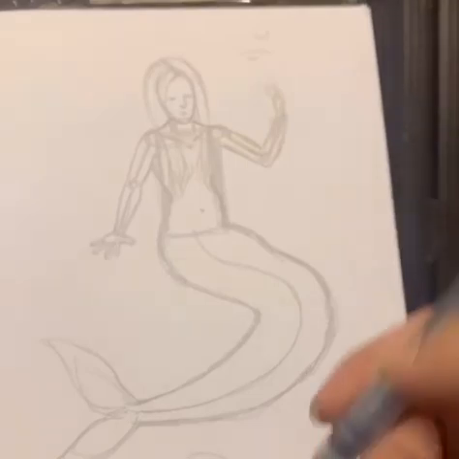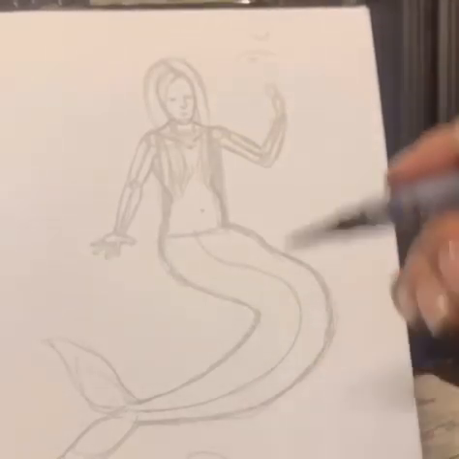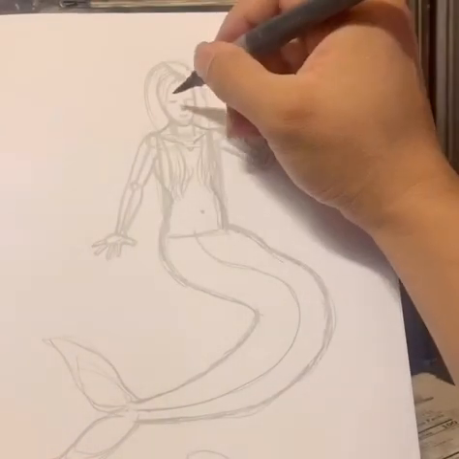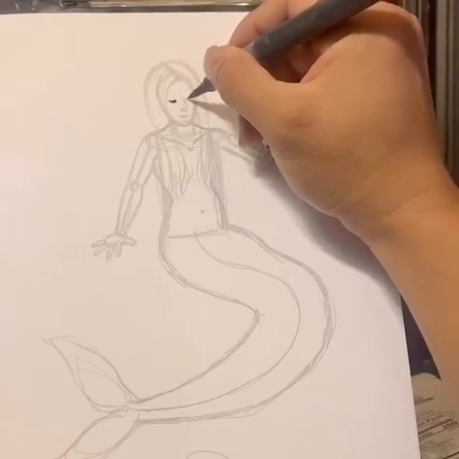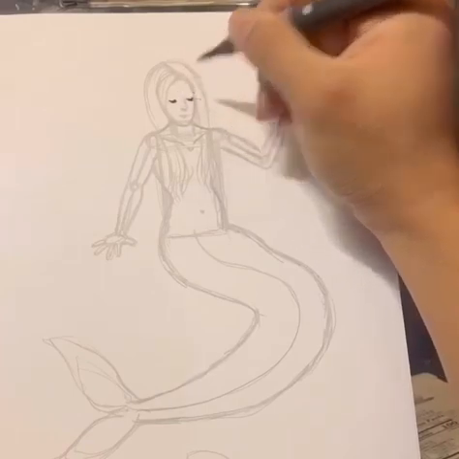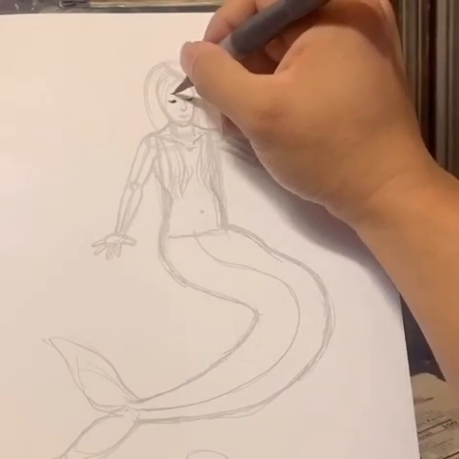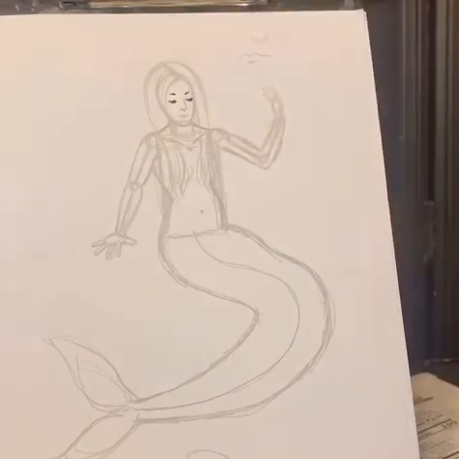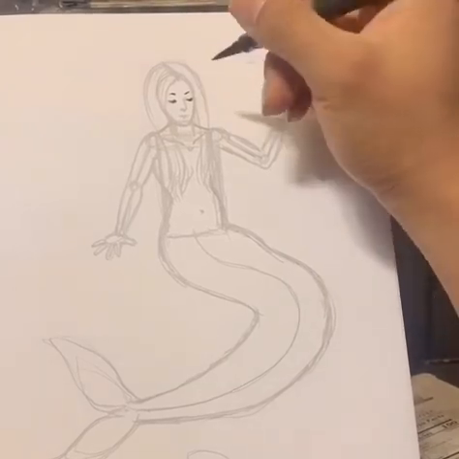Let's get our markers out, you guys. And I think for this character, I will start with the face as well. So I'm going to go ahead and draw the mermaid's eyes, and I have her closing her eyes. And you know, I forgot to give her eyebrows, so I'll do that right now. Oh yeah, crystal would be a good thing to hold.